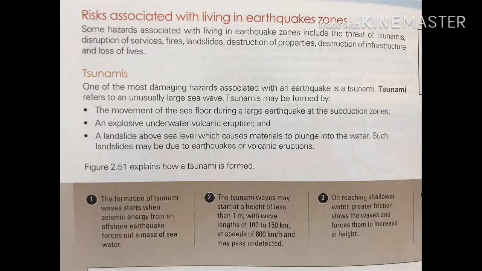One of the key risks that is associated with living near earthquake zones is tsunamis. Okay, a tsunami is basically a large wave that is sent crashing towards the coast, and it will cause widespread damage and destruction to coastal areas.